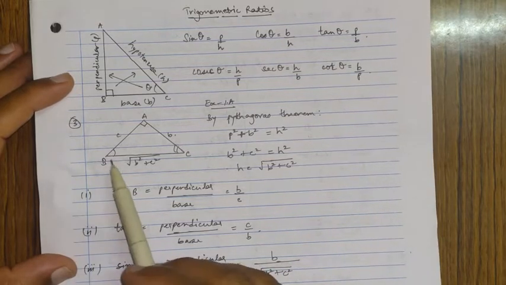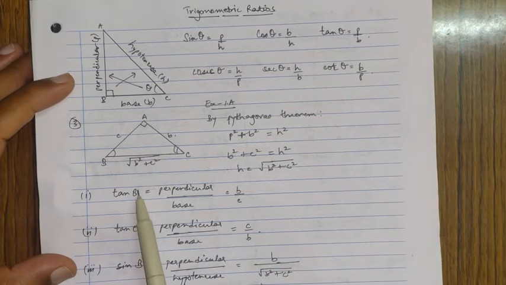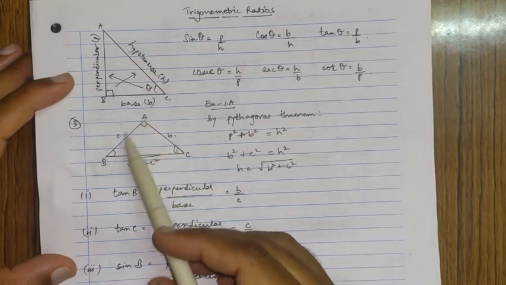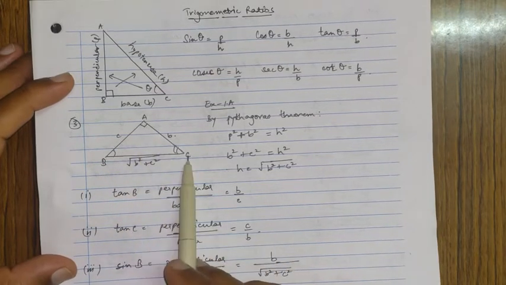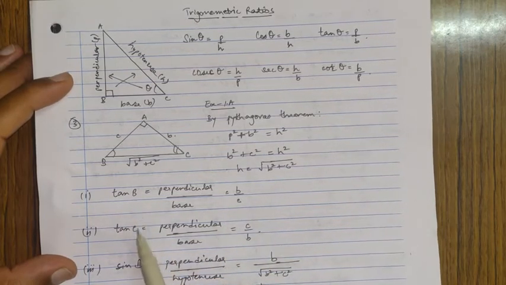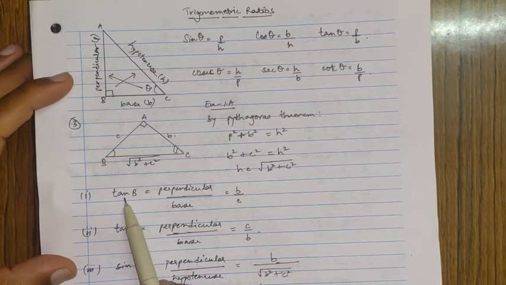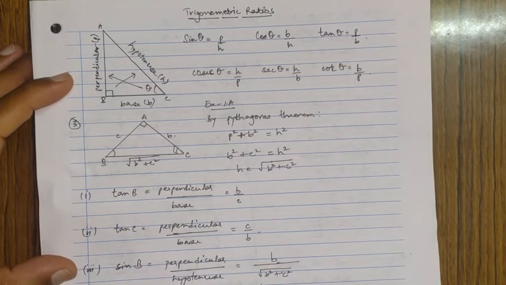In this third question, they have given us a right angle triangle, which is right angled at the vertex A. And they have given us the length of line segment AB as c and the other line segment AC as b. And we have to find out the value of tan B, tan C, sin B and cos C. Now in place of theta, they have given the vertices over here with the different trigonometric ratios tan, sin and cos. So for every different vertex, the value of perpendicular and base will get changed.